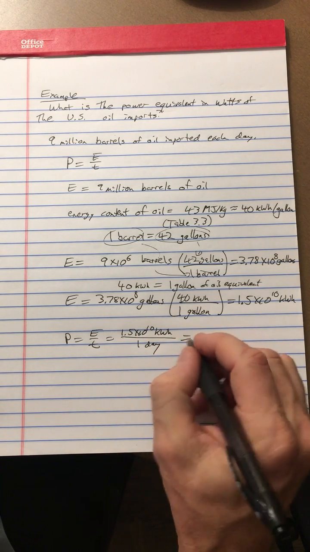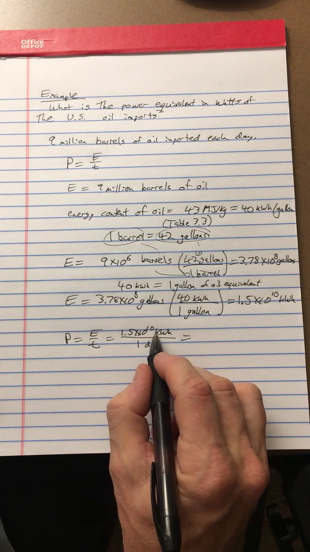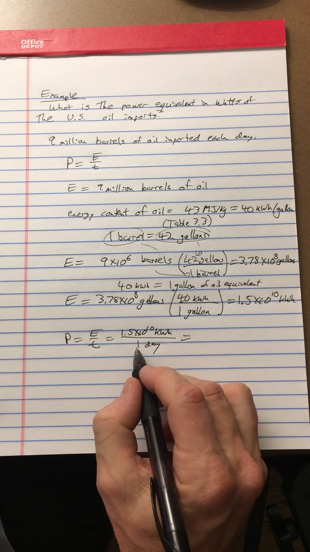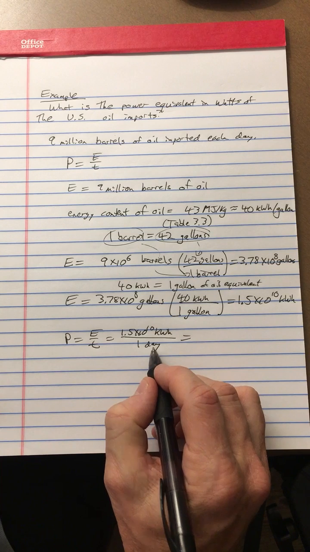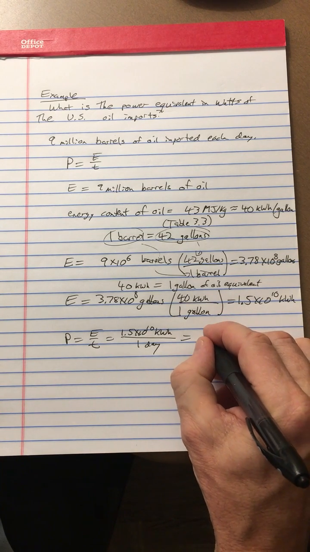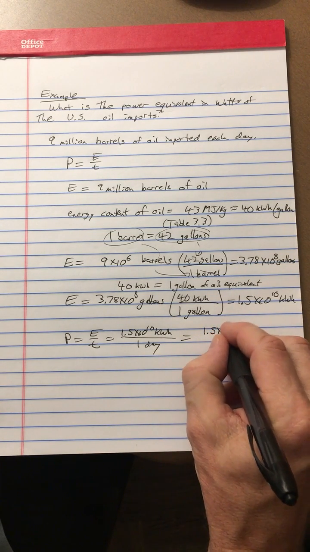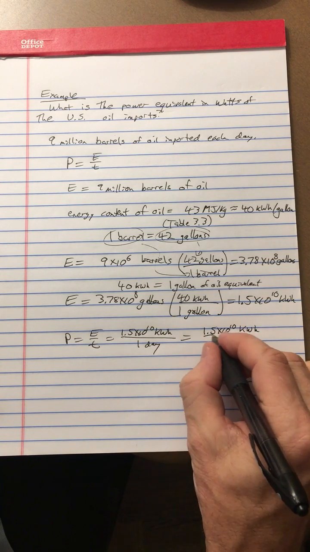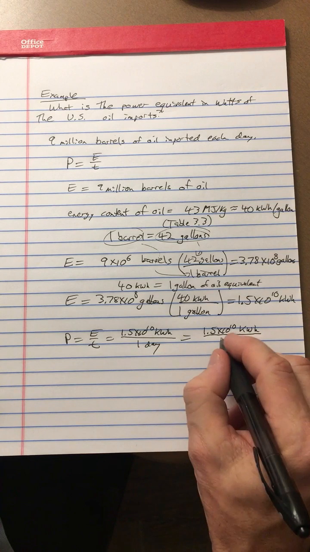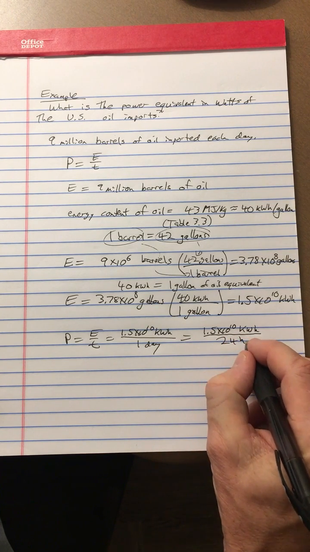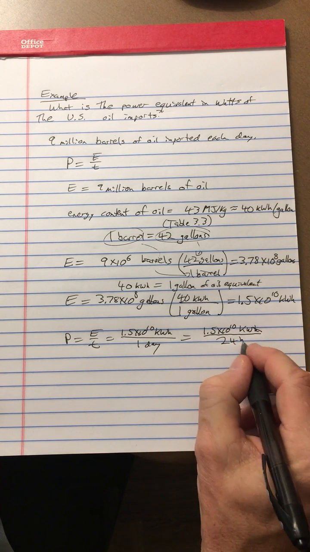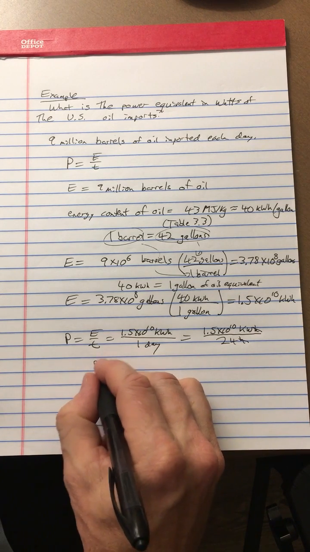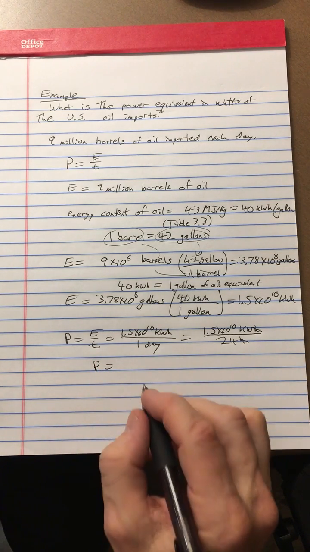Well, I've got hours up here. This is a kilowatt times an hour. So if I convert my day to hours, the hours will cancel out. So I have 1.5 times 10 to the 10 kilowatt hours divided by the number of hours in a day, 24 hours. My hours cancel, and this gives me the power in kilowatts.